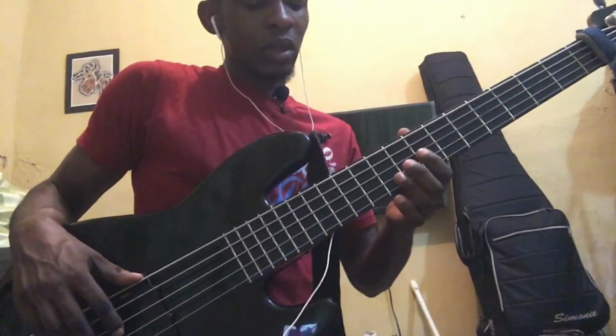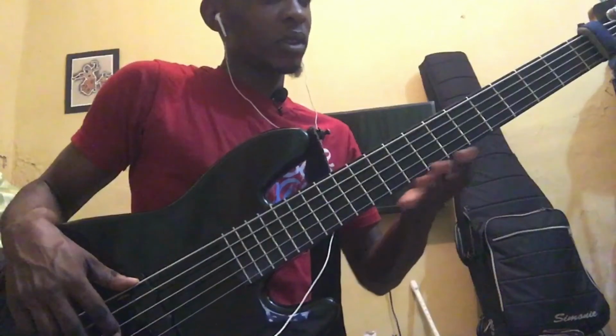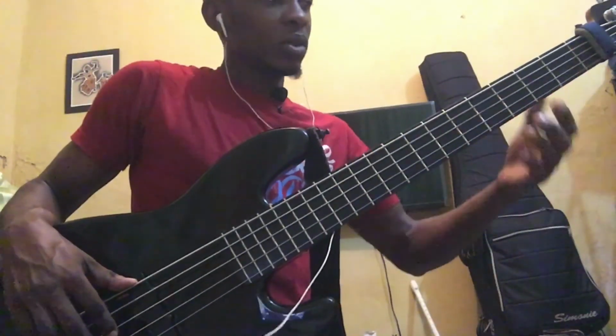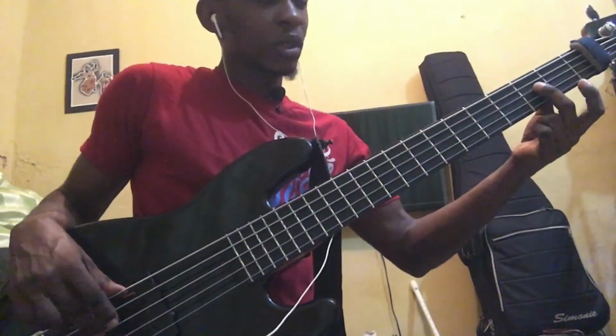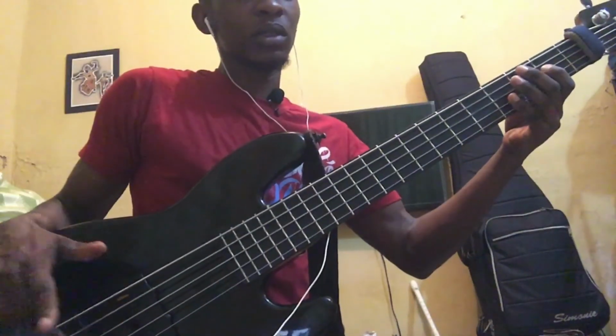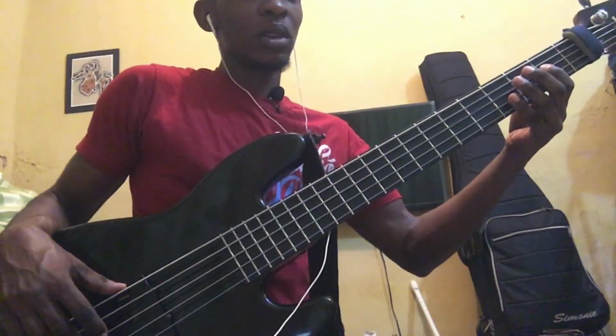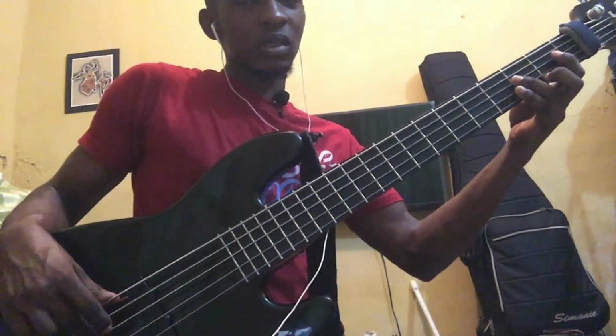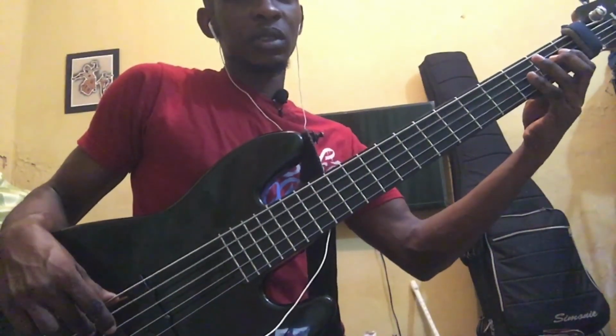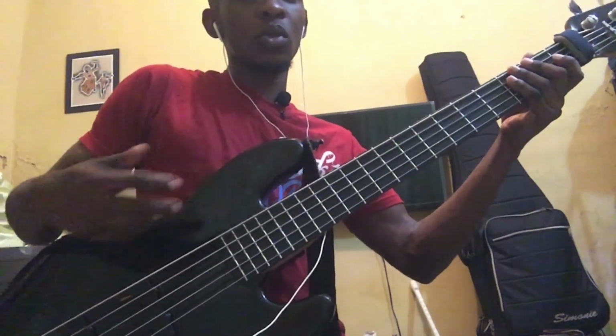Now these intervals can go backward. So C to B is still a semitone, and C to B flat is still a tone. So it can go both ways.